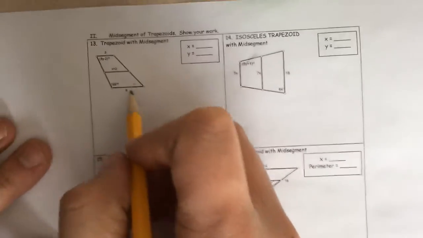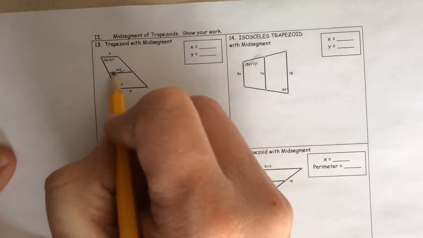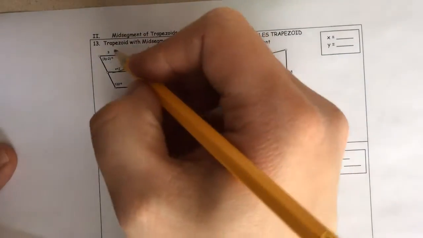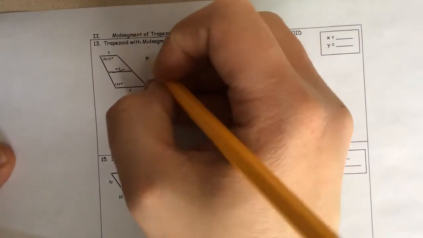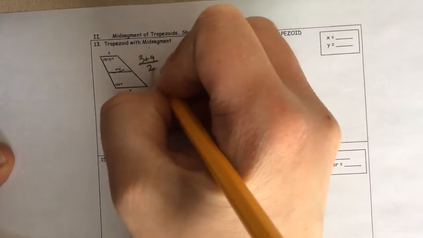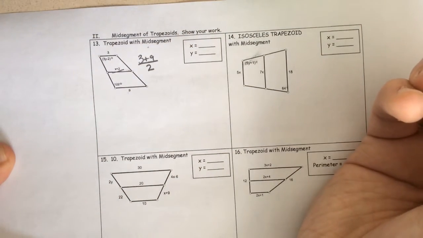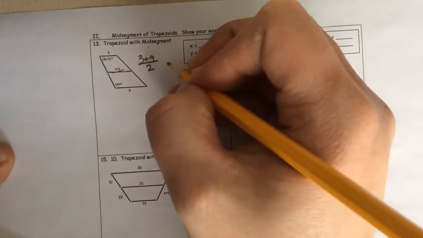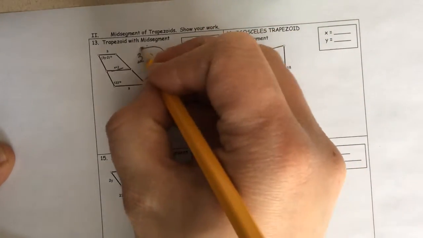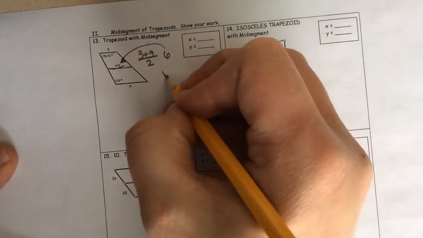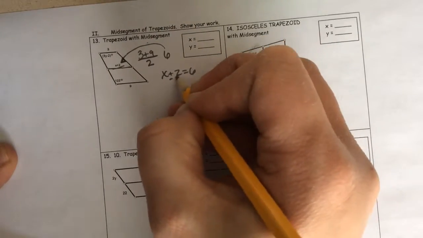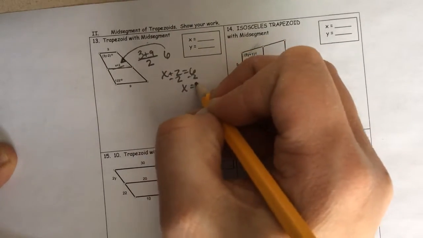Flip it over to the back. What we need to use here is the fact that we have a mid-segment. It tells us it's a mid-segment. So what we do is we add 3 plus 9 and divide it by 2. That tells us that that's going to be 12 divided by 2, that's 6. That tells me that this right here should equal 6. So I'm going to say x plus 2 equals 6. Take away 2 from both sides. X equals 4.